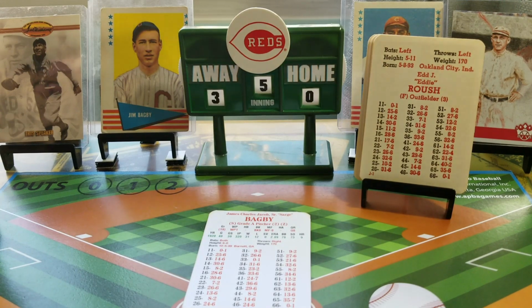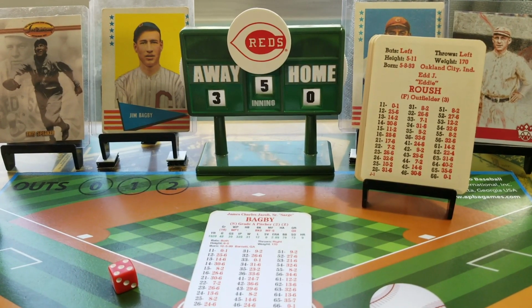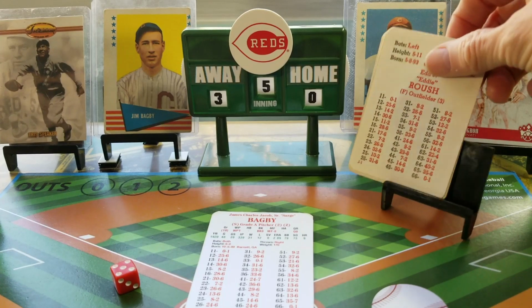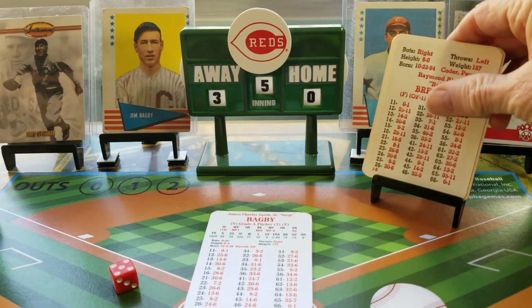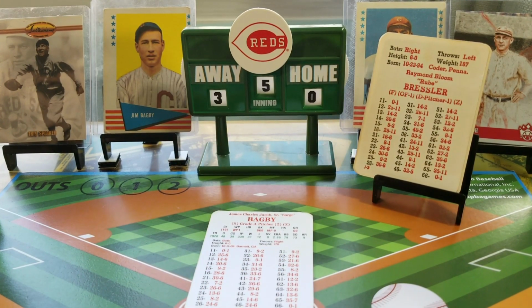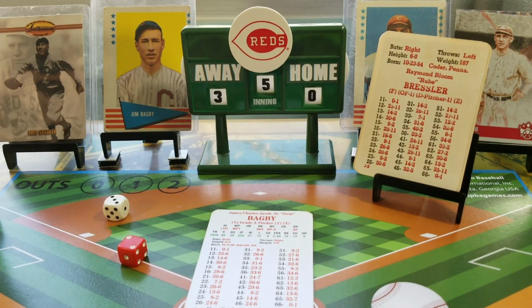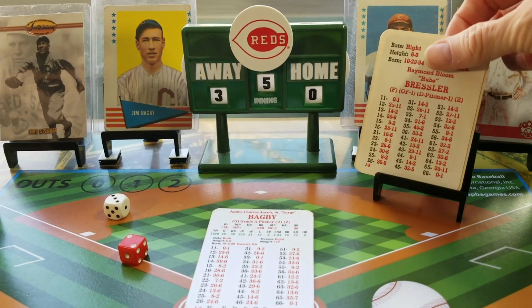Outfielder Ed Roush leads off. 53, that's going to be a ground out to the third baseman, Larry Gardner. 1 down. So far, Bagby has been perfect. Here's Rube Bressler, 23, a ground out to second base. 4-3, 2 away.